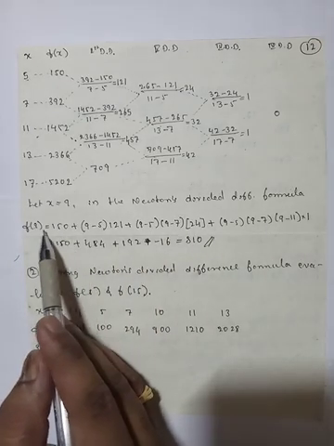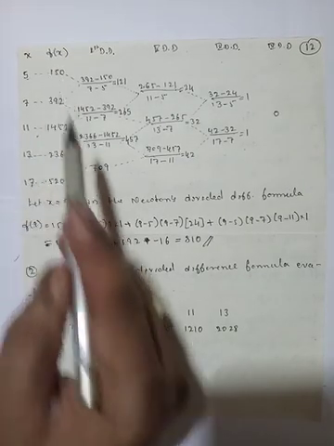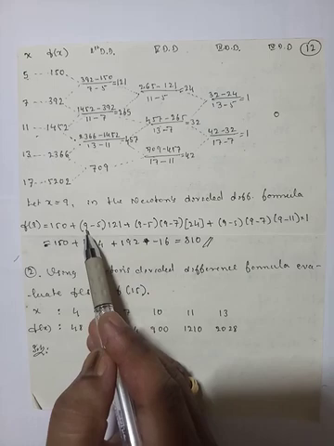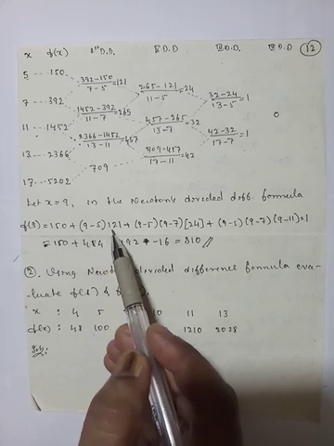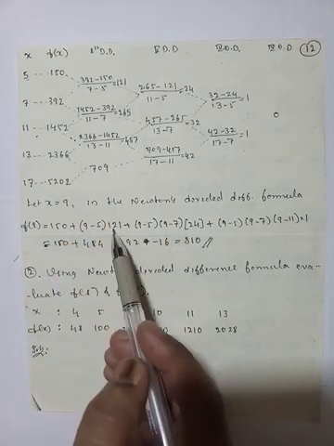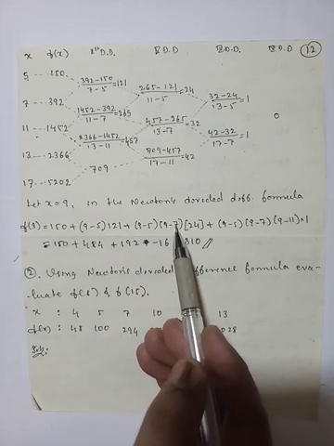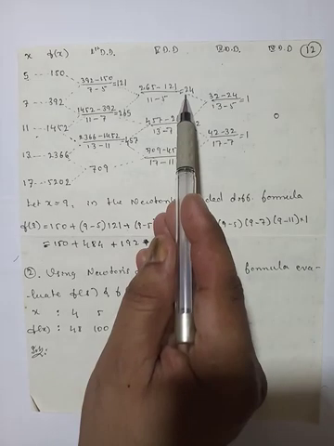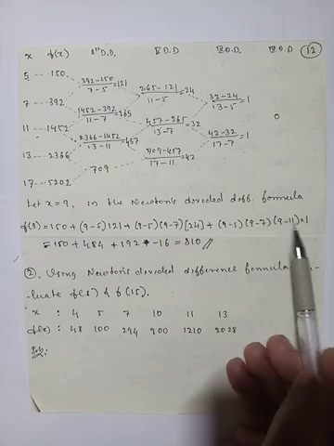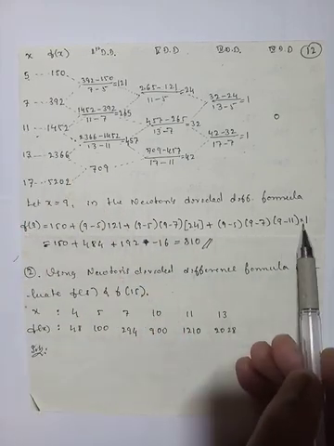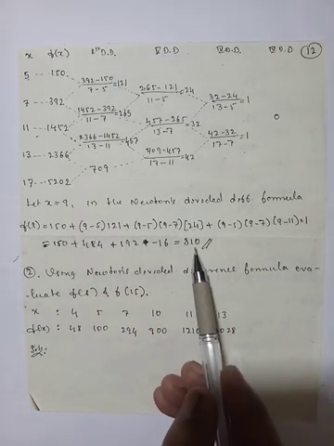Substituting these values in the formula, that is y naught, which is 150, the first value of y, plus x minus x naught. X is 9, which is given, minus x naught is 5, times the first divided difference 121, plus 9 minus 5, x minus x naught, into x minus x1. X1 is 7. Then the second divided difference value is 24. Then 9 minus 5, x minus x naught, x minus x1, then x minus x2, that is 11, into the third divided difference, 1. Then we simplify, so the answer is 810.